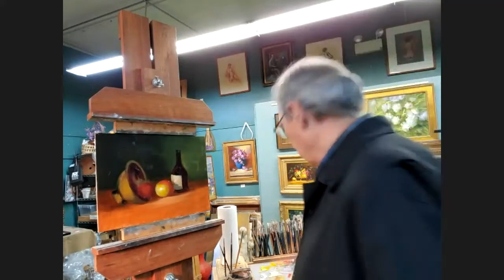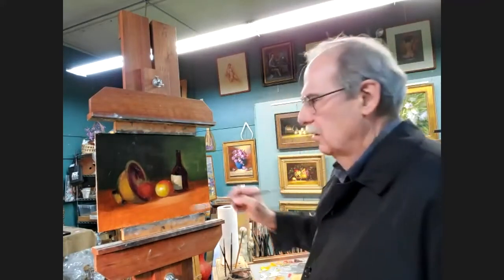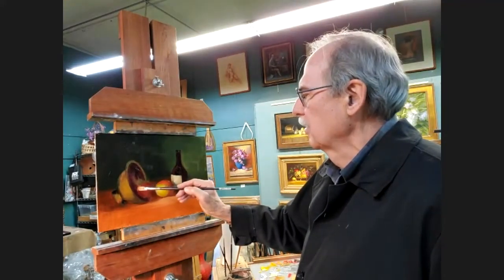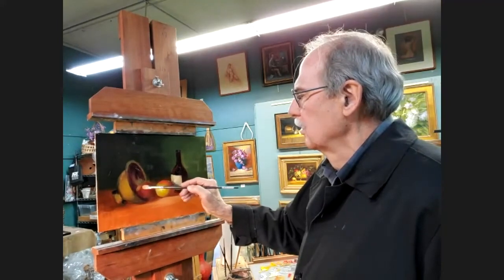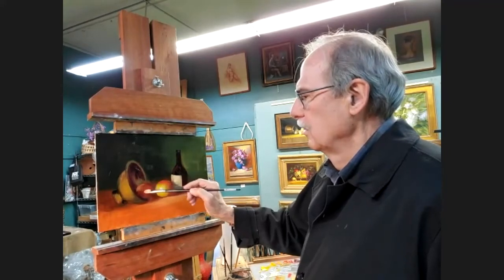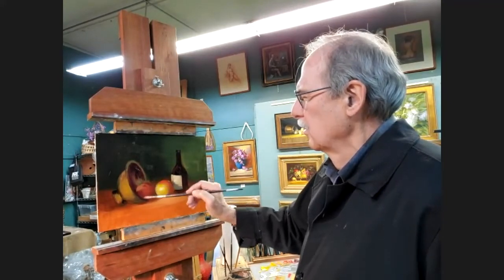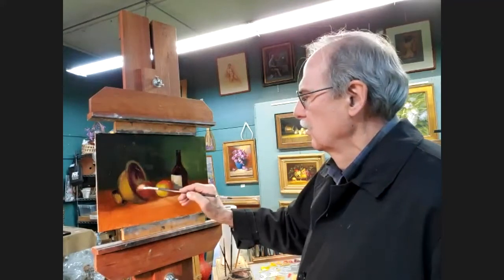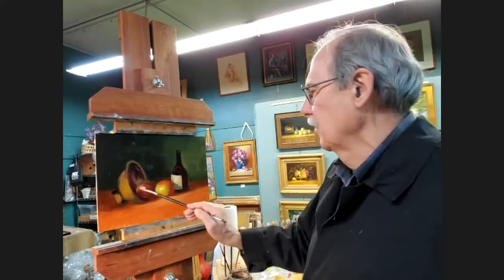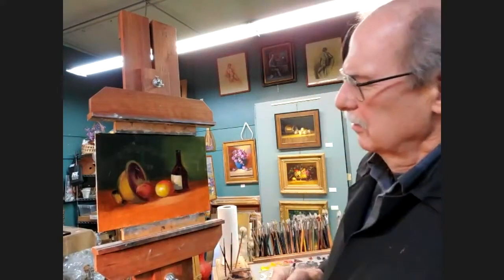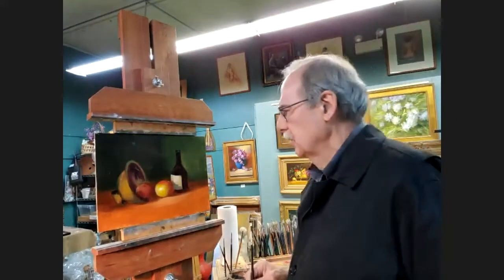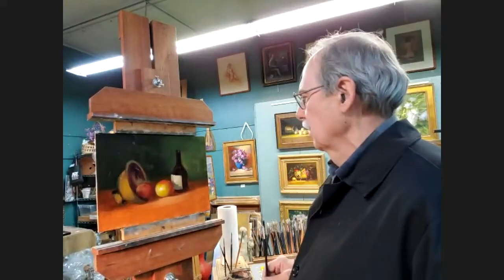Okay, so it's building. There's a little bit of yellow ochre. There's a little bit of yellow on this apple. And I'm going to use ochre because ochre has gray in it. And I want to keep it in shadow. So that's in shadow. Okay. Okay. Coming along.